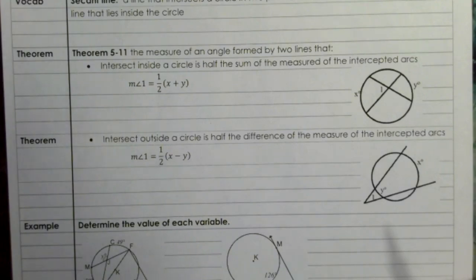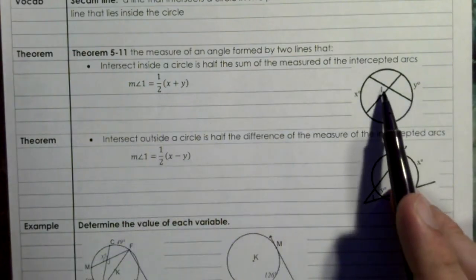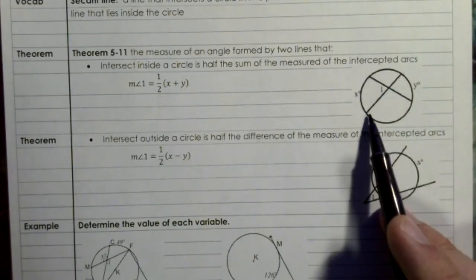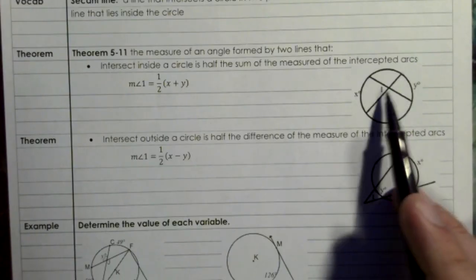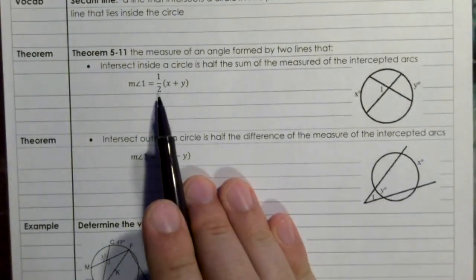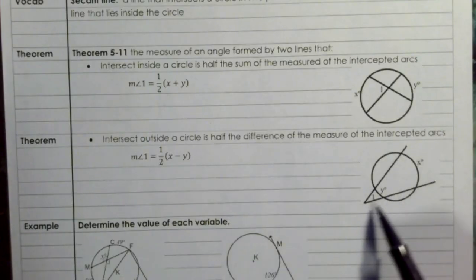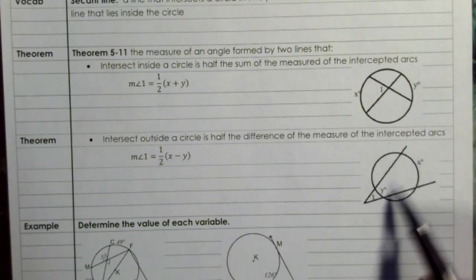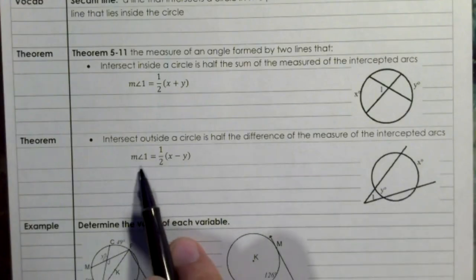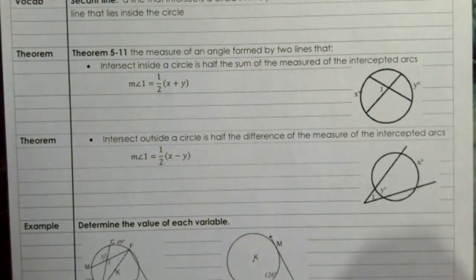Hi, in this video, we're going to take a look at more angle measures and segment lengths. The first theorem that we got to talk about is if we have this angle from two lines that are inside of a circle, we can find that angle by adding up these arcs and then dividing it by 2. It also works if we've got these two lines that are kind of doing this weirdo thing, where we add these two arcs together and we're able to get that angle. We subtract them and we divide it by 2.